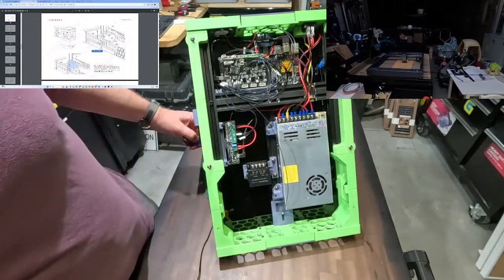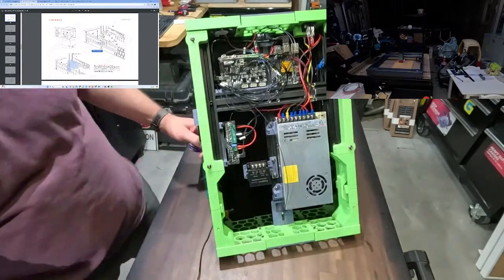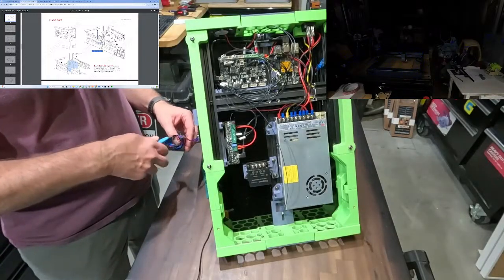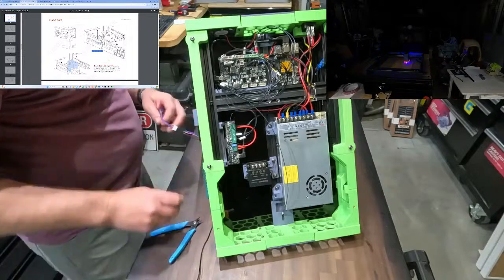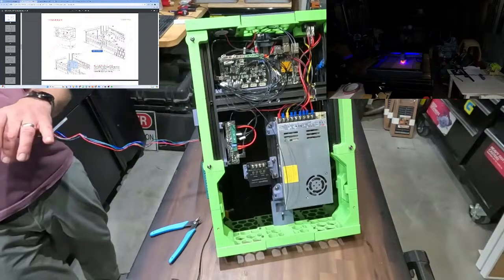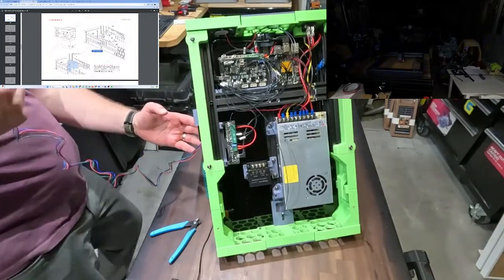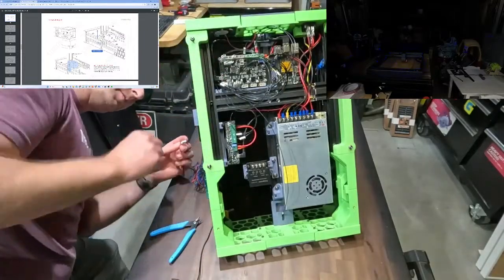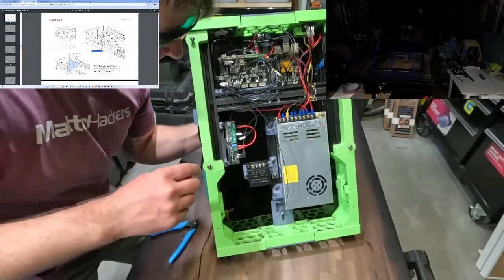I'm too impatient for this. Way too impatient for this. Okay, so this is my Z. So I'm going to route the cable through a little slot, so it's on the inside.